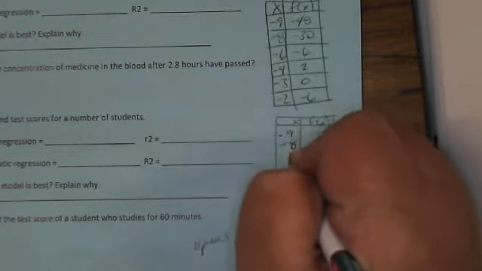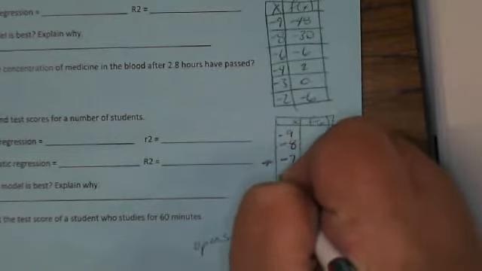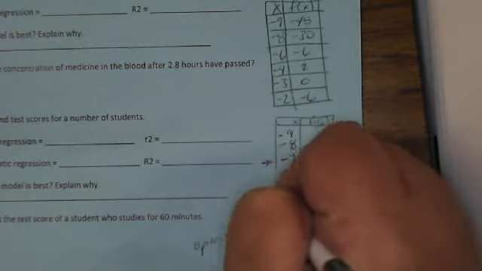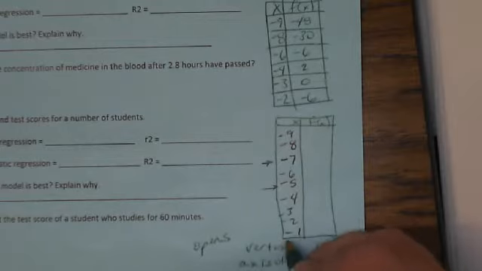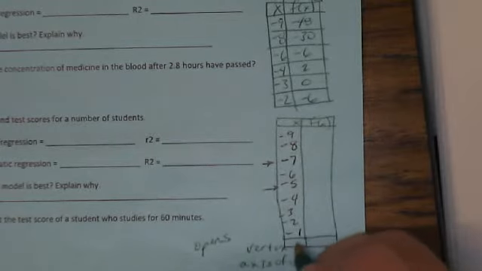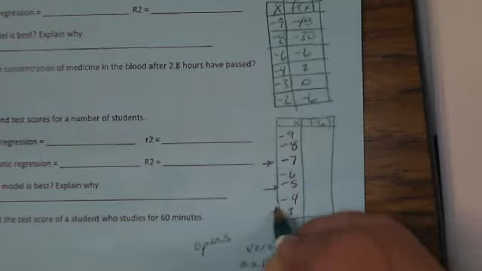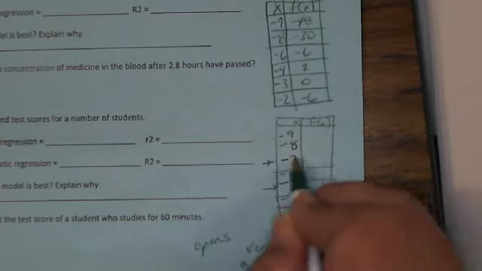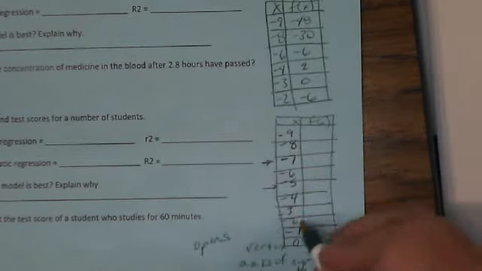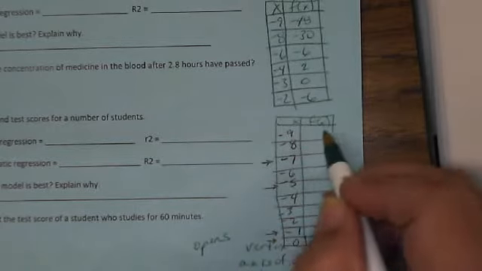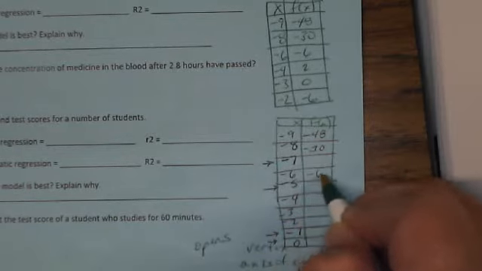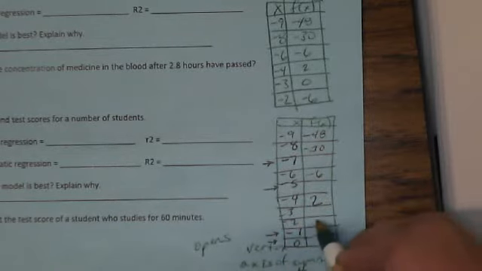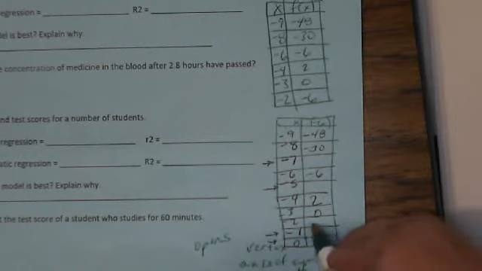I've got -9, -8, -7, that's new, -6, -5, that's new, -4, -3, -2, -1, and then the last one I'm going to put right here, 0. Okay, so we added these two. So the -9 was -48, -8 was -30, -6 was 2, 0, -2 was -6, and then the rest were missing.